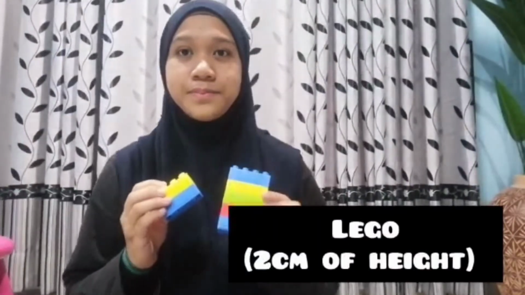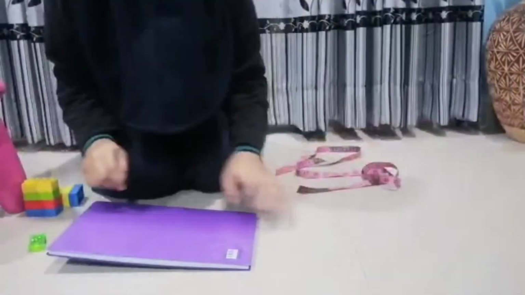The first thing is a book as a ramp, Lego as the height of the ramp, measuring tape, paper and pen to record all the data, and the most important thing is the toy car. Okay, so let's do the experiment.